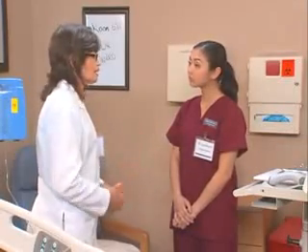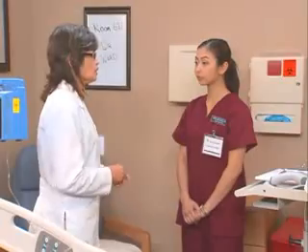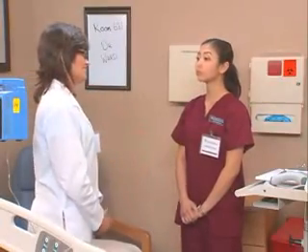Now, if you're suspicious of a reading, wait at least a minute before you try it again. Remember, if you want to recheck the pressure reading, do not reinflate the cuff once the air is being released. Wait 1 minute and repeat the measurement.